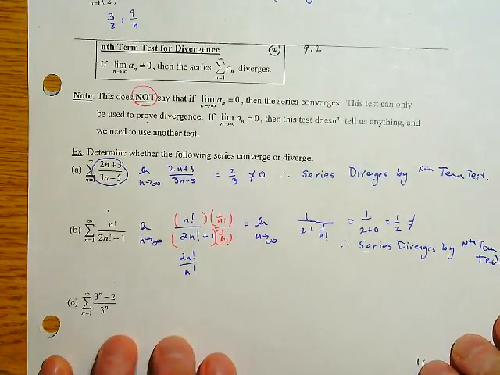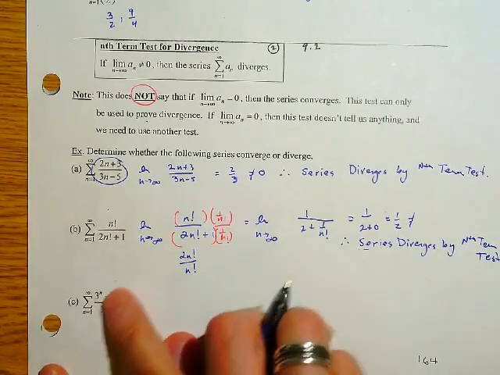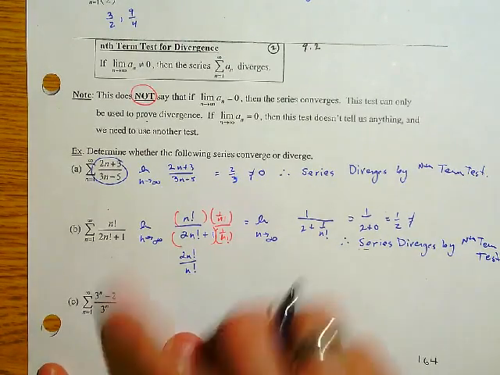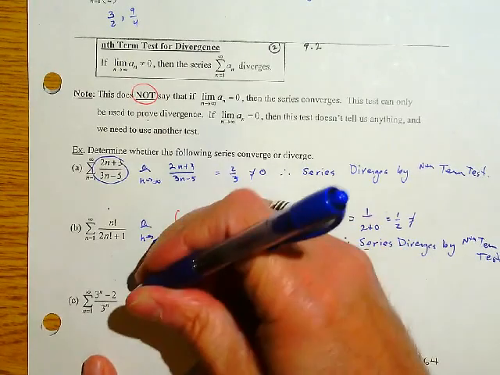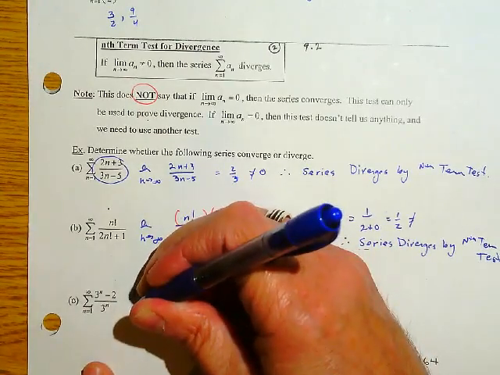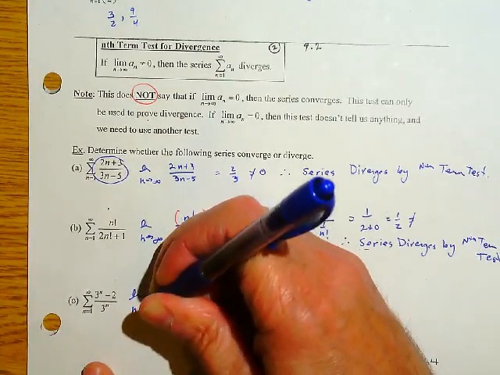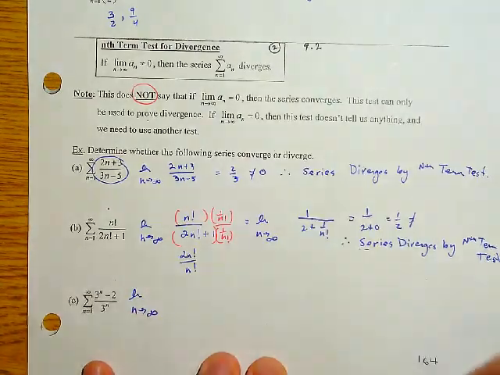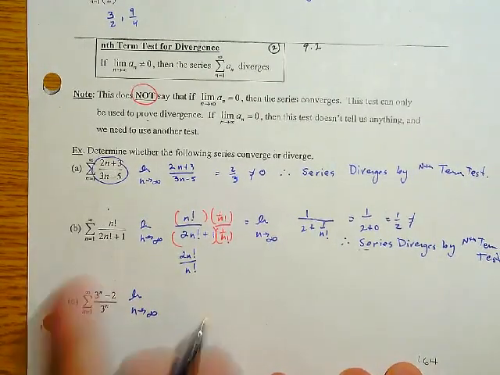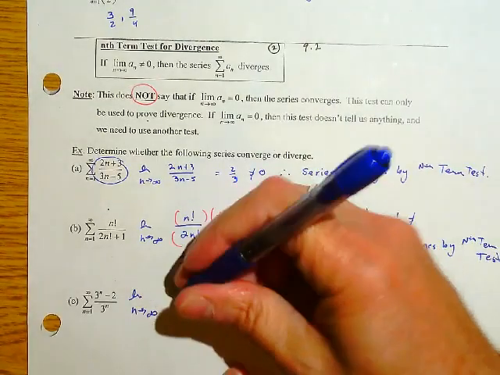Next one, 3 to the n. Same idea. I'm going to divide by 3 to the n, or multiply by 1 over that. So I take the limit as n approaches infinity. I'm taking the nth term. We don't care that it's starting with 1. We're saying at the nth term there.